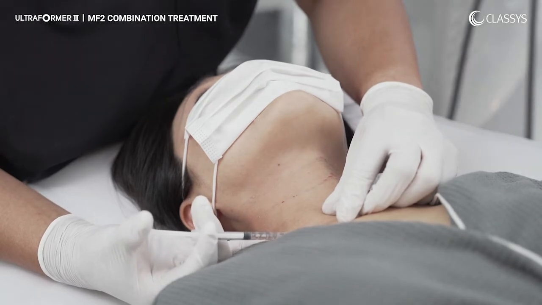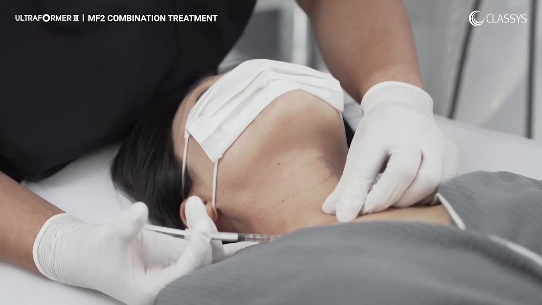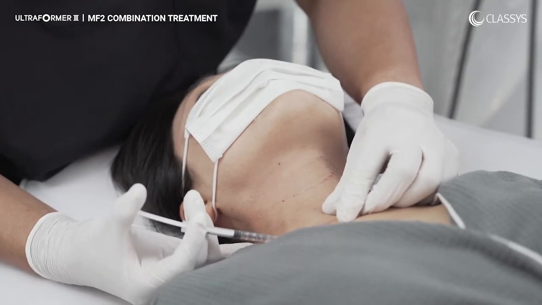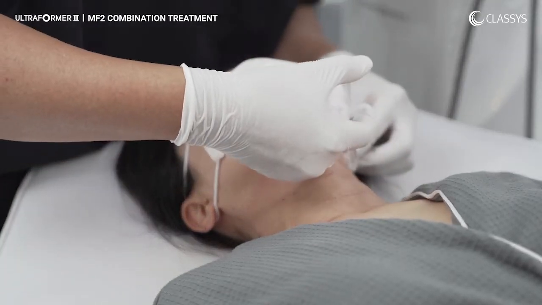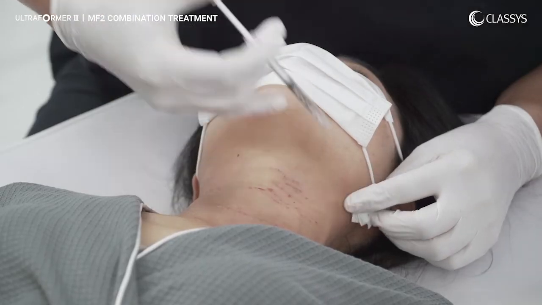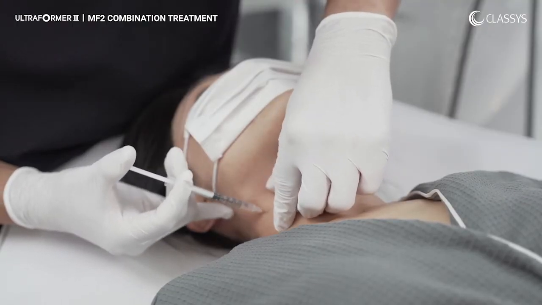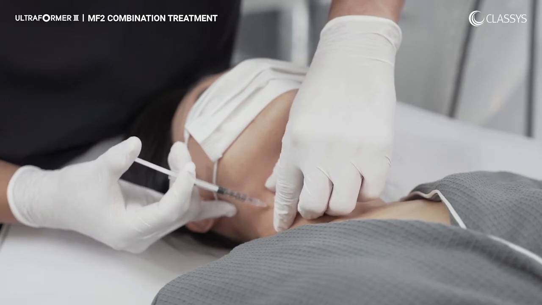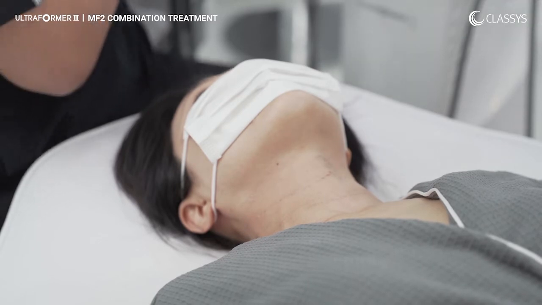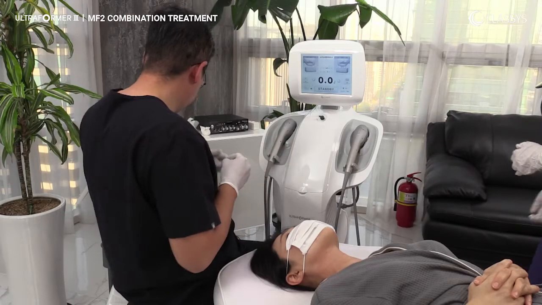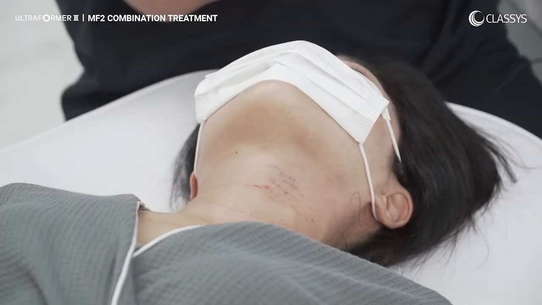But if you are treating non-sagging skin, or the platysma augmentation, if you need it, you can just add some other kinds of approaches. Thank you. And then we will move on to the other kind of injections here.